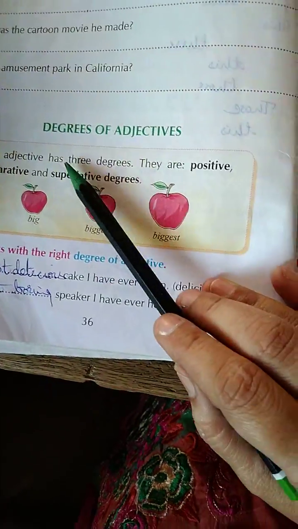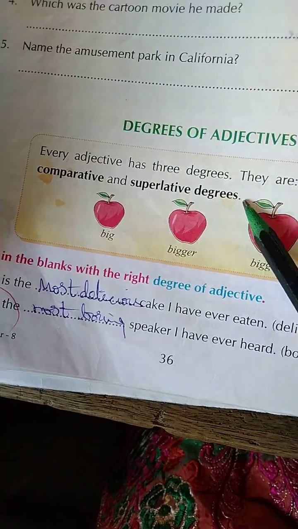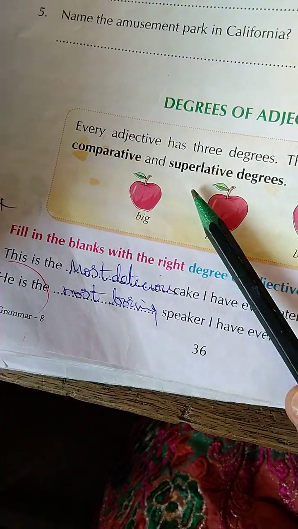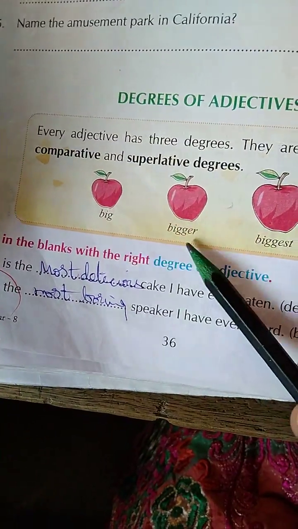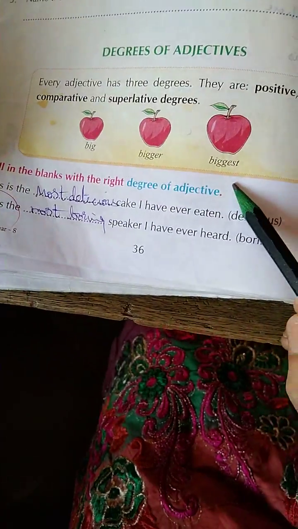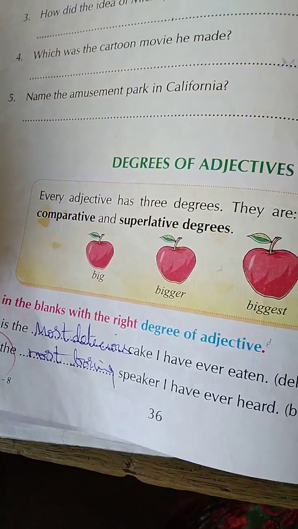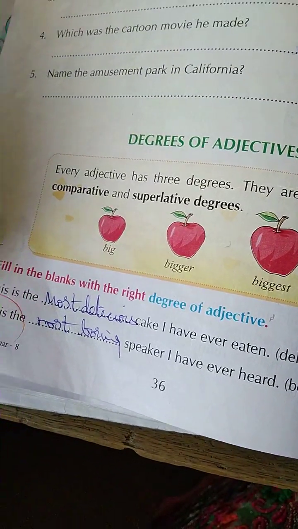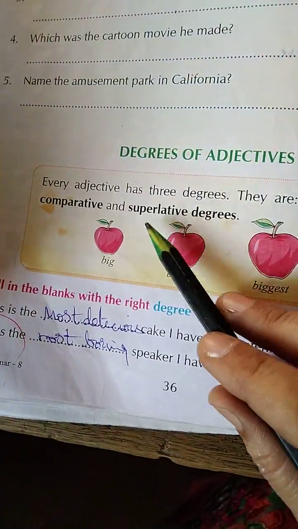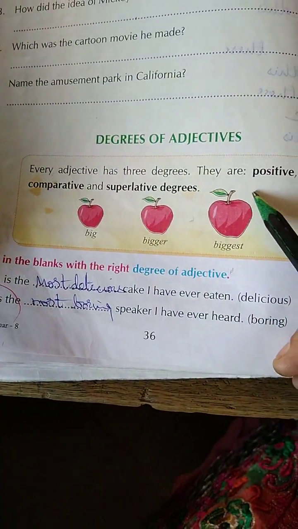Now we go to the degrees of adjective. There are 3 degrees of adjective: positive, comparative and superlative degree. Many times you have heard big, bigger, biggest, long, longer, longest. These are the degrees. Comparing, she is big, she is bigger than her, she is the biggest. It means you compare: comparative degree, superlative degree and positive degree.